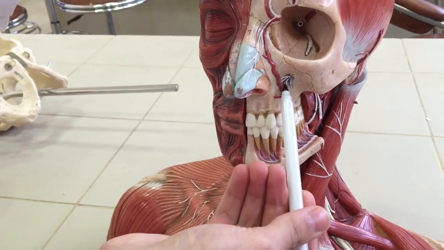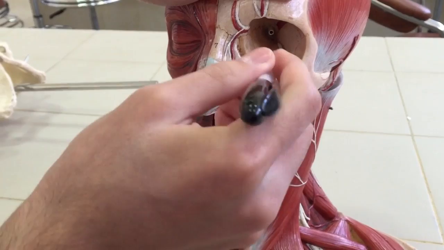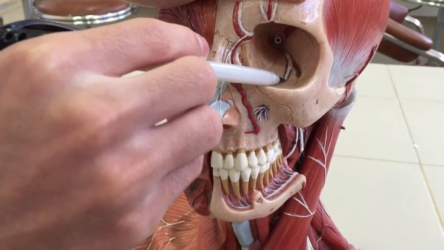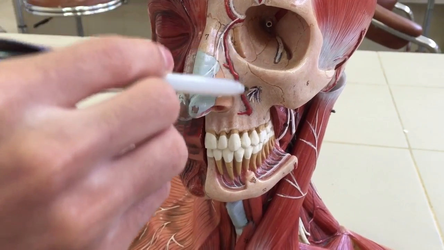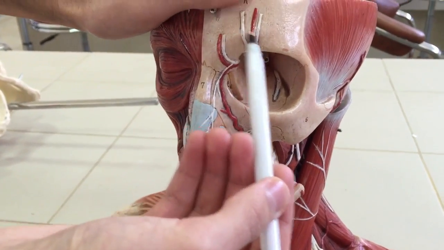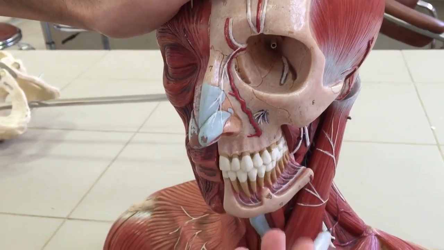This is the infraorbital nerve, passing through the infraorbital foramen, and this is the maxillary nerve itself, passing through the infraorbital canal to become the infraorbital nerve. And of course the supraorbital nerve passes through the supraorbital foramen or notch.